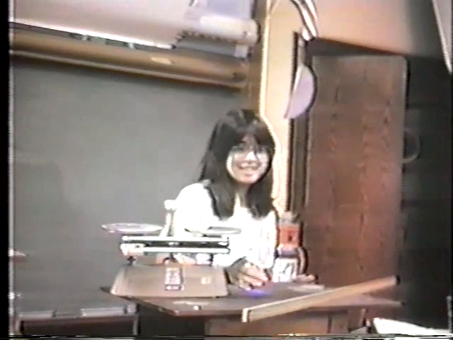Going to show you some tools in the metric system. Hi, my name is Lisa, and this is a balance. It measures mass. This is a graduated cylinder. It measures volume. And this is a meter stick. It measures length. Thank you.